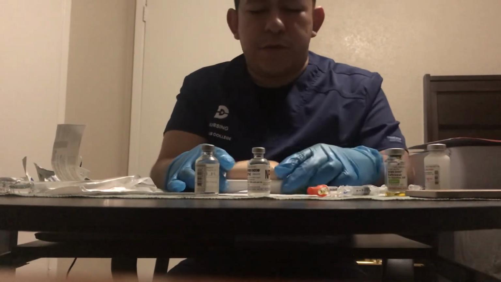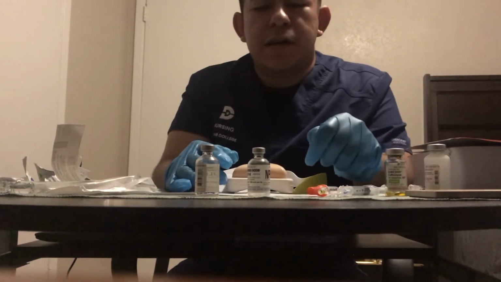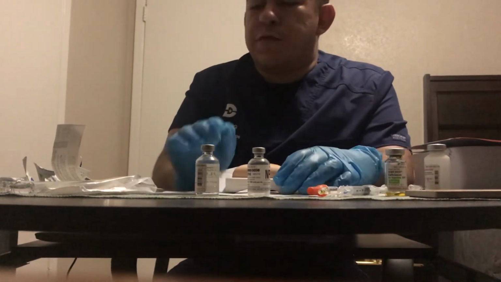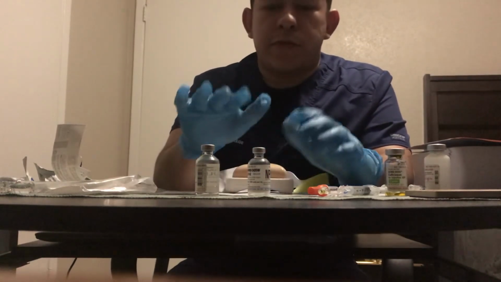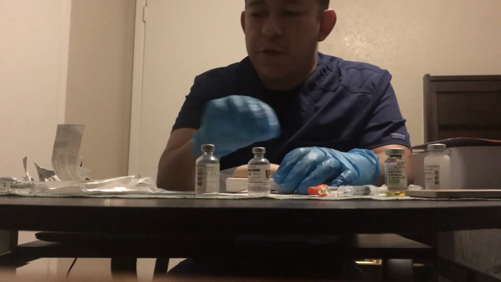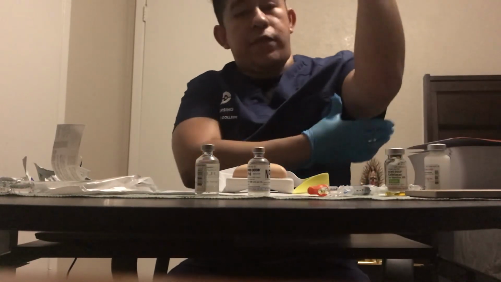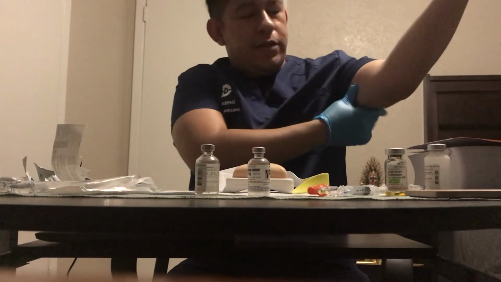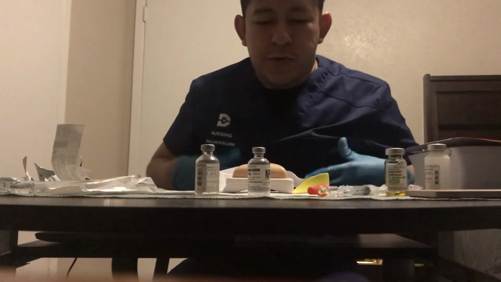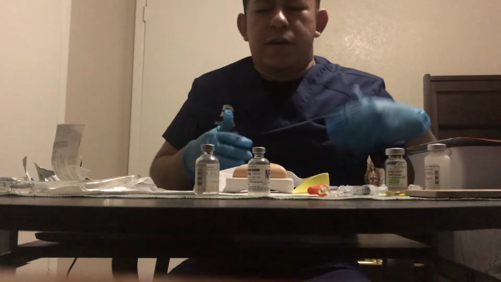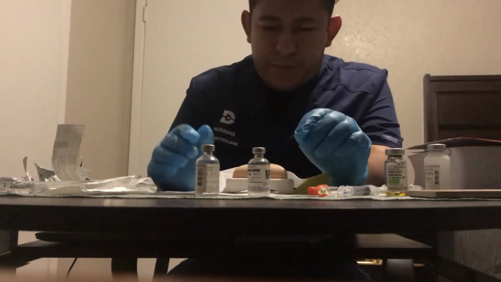TB or PPD. Now for the insulin, the insulin is sub-Q, and of course you wipe once again wherever the injection site is going to be. Wipe it with the alcohol pad, let it dry. That is given usually in the fatty parts, such as behind the arms or on the belly. Just make sure you rotate the sites so you don't cause any injury or bruising associated with multiple injections.